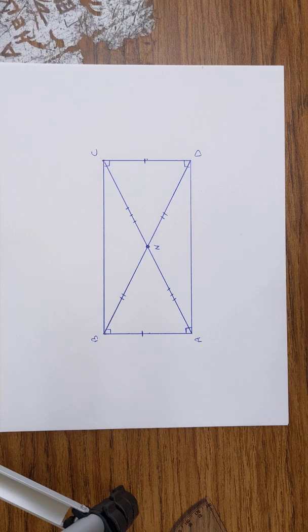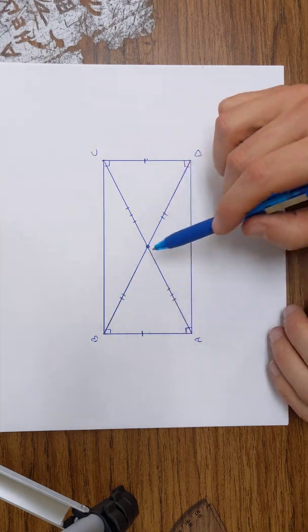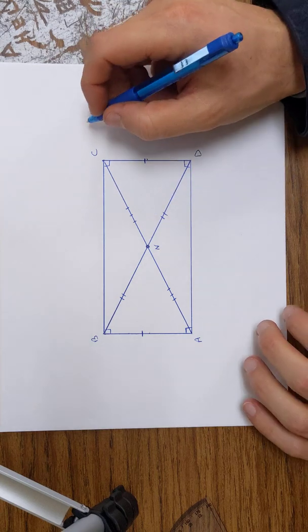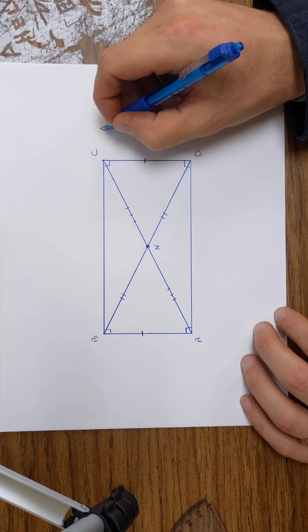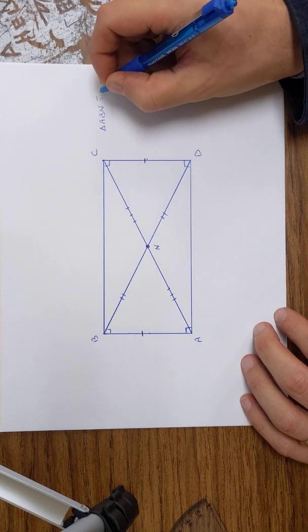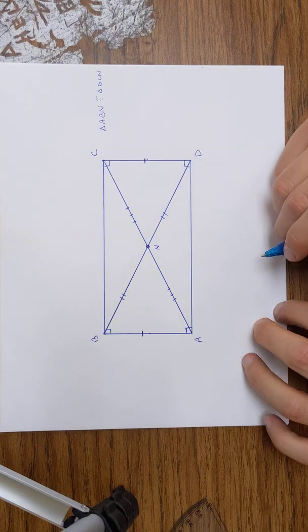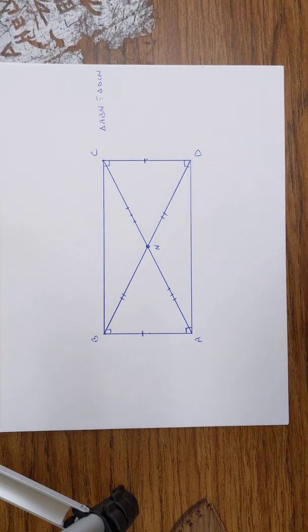Okay, cool. So that tells me that this triangle ABN and this triangle DCN are congruent, and we can list that out right here. So triangle ABN is congruent to triangle DCN. Awesome. Do you see any other two pairs of triangles that are congruent?